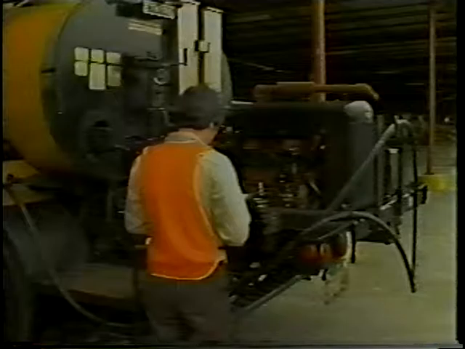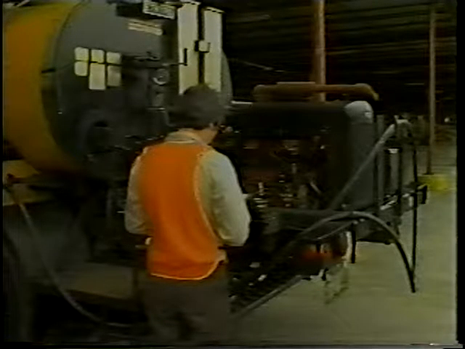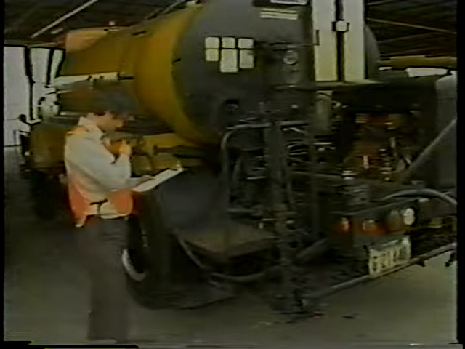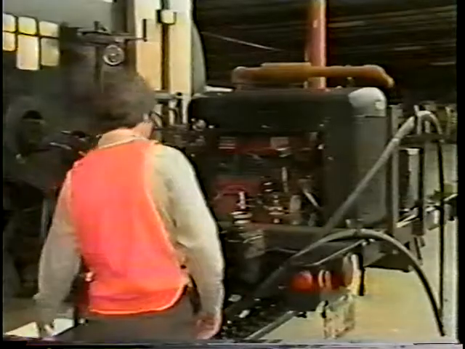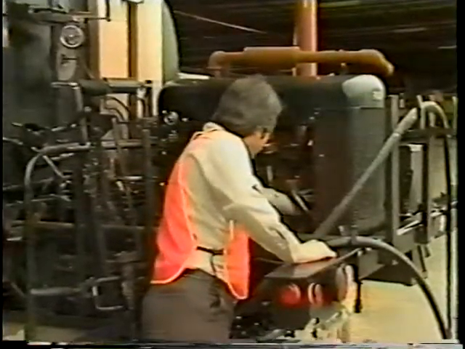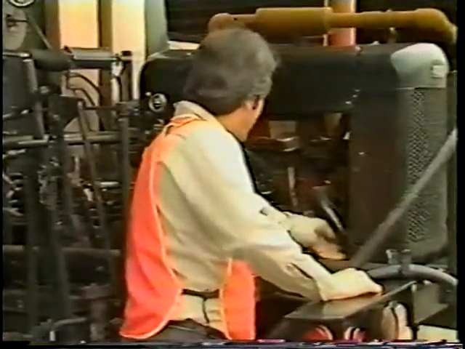Now we can look at each of these activities in detail. Our operator will begin with the pre-start check. The pre-start check is a walk-around inspection for fluid leaks, damaged or worn parts, and correct operating fluid levels. First, examine the distributor's engine. This engine drives the pump. The pump is necessary for the proper distribution of asphalt material.